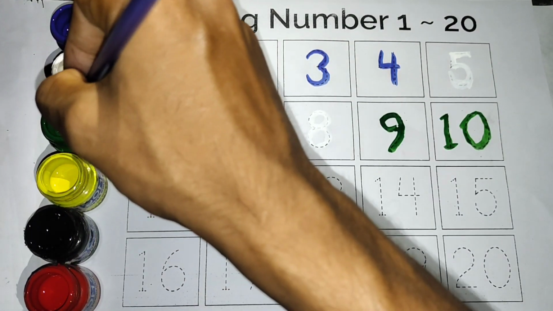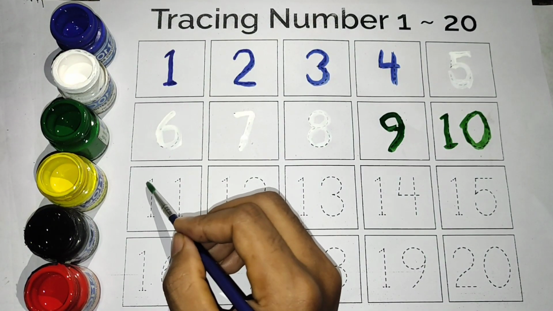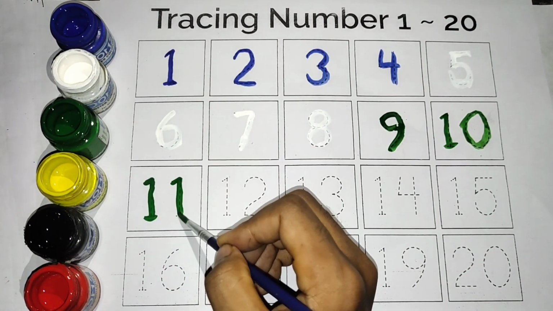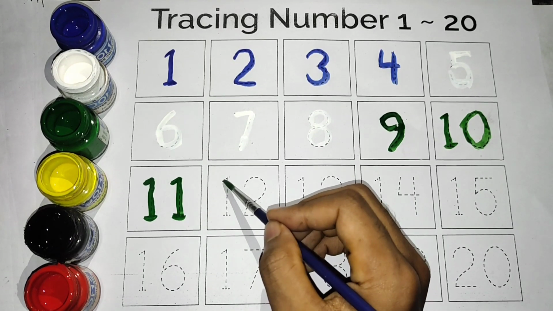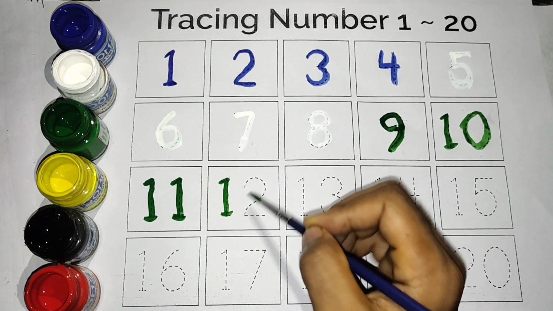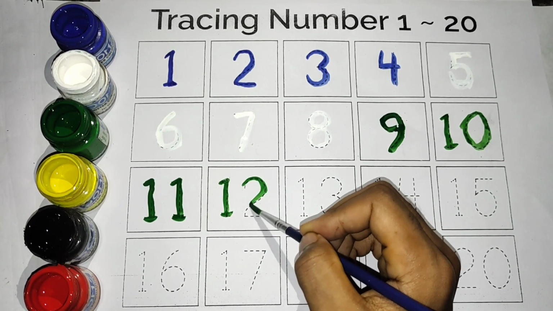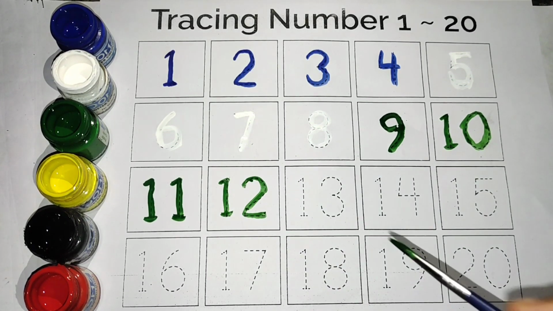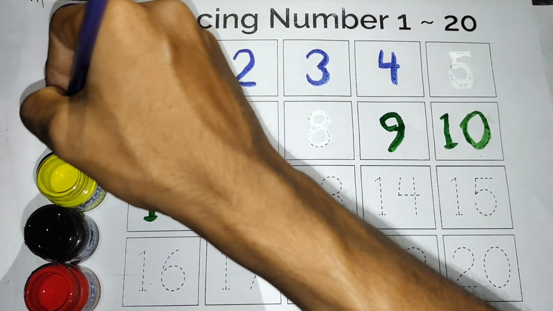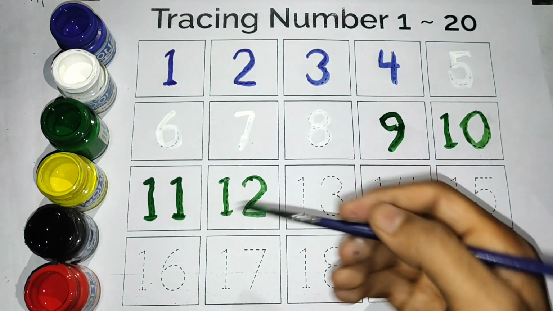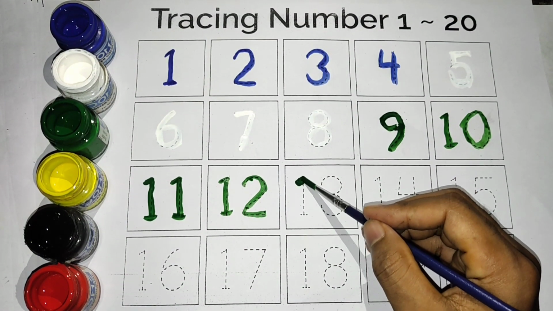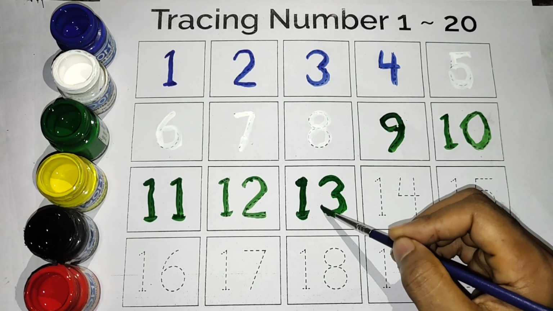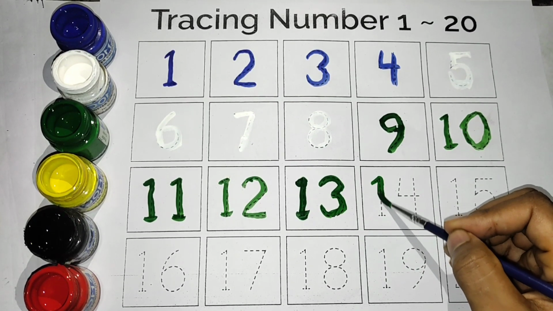Kids, now we draw 11. And the next one is 12. T-W-E-L-V-E, 12. Now we draw 13. The number of 13. Now we draw 14.